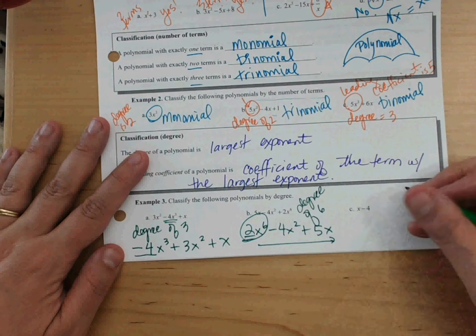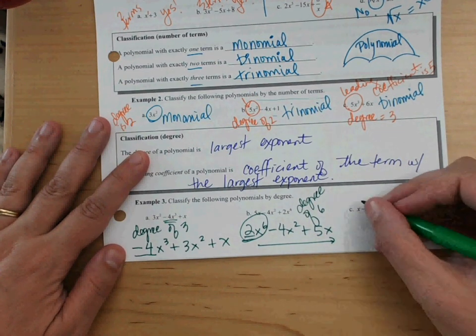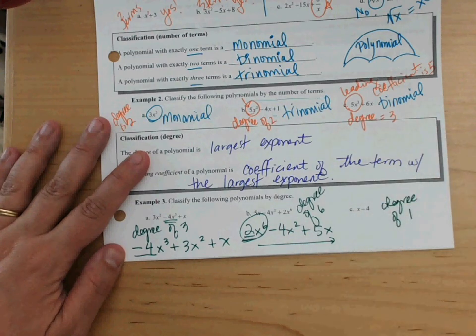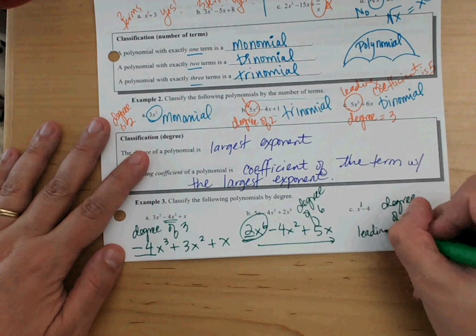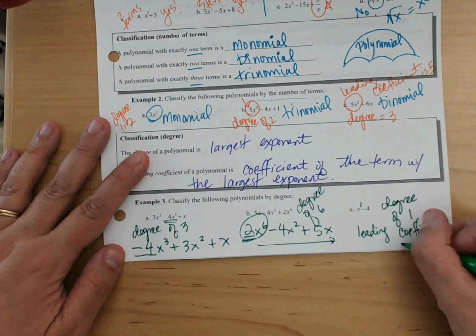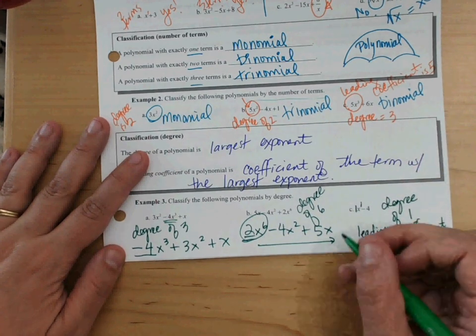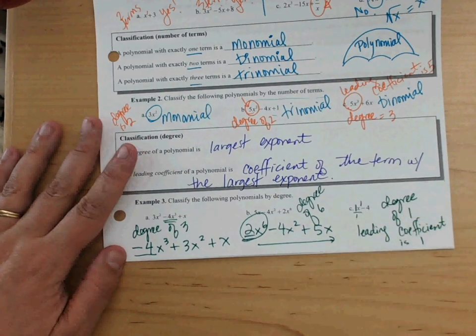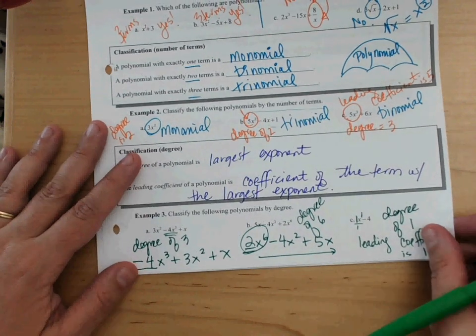And what's the degree of this one? Degree of 1, because x to the first power. What's the leading coefficient? Yes. Does that have anything to do with the degree? No, because there's a 1 there as well. Remember, there's also a denominator of 1 if you want. Okay, so there's all those implied 1s.